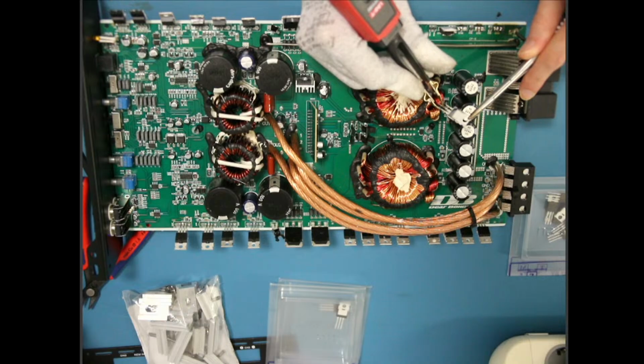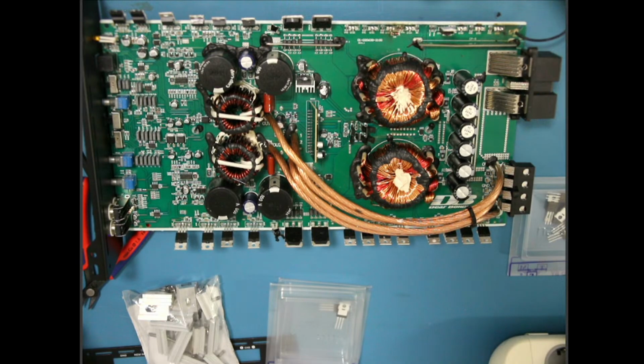Yeah, dead. Is there still a short in here? Nope. The board cleared out. And the last one, dead short. Let's get it out.